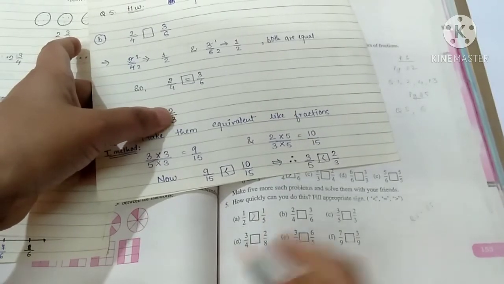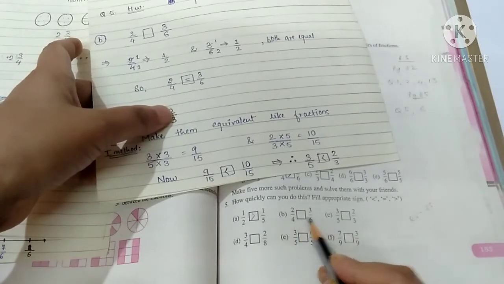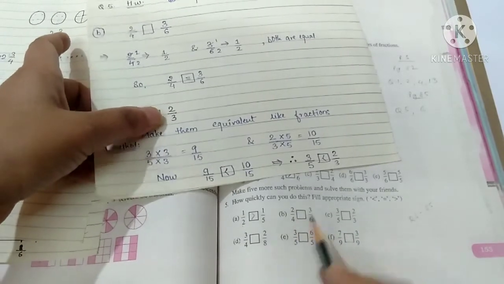1/2 will be greater. So see over here, the fractions are 2/4 and 3/6.